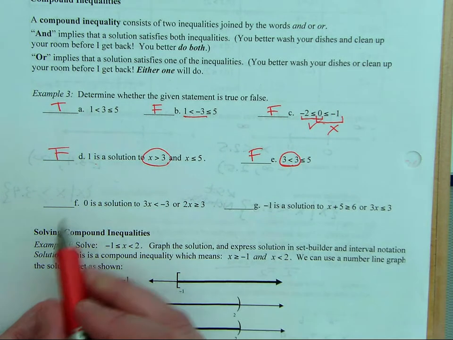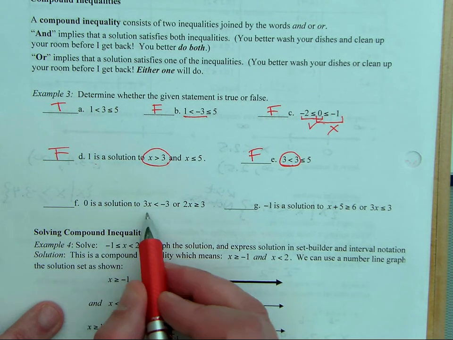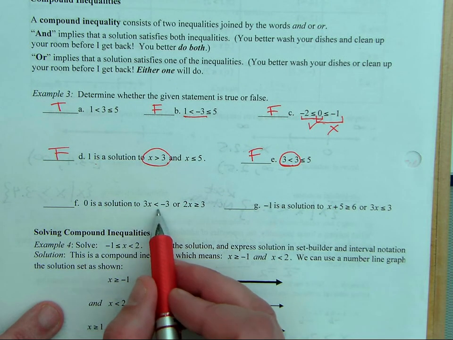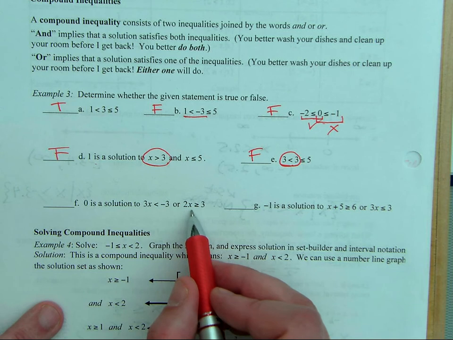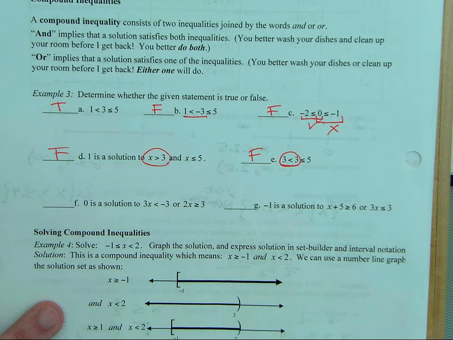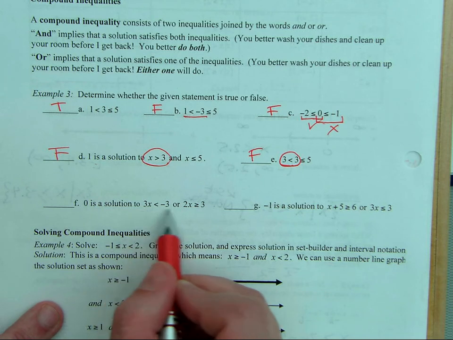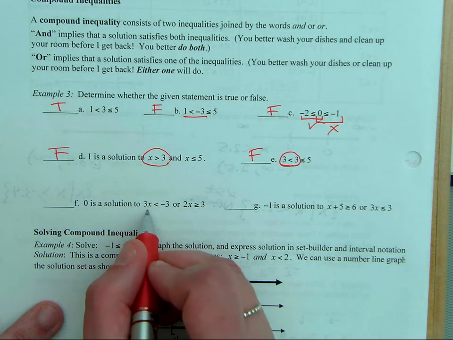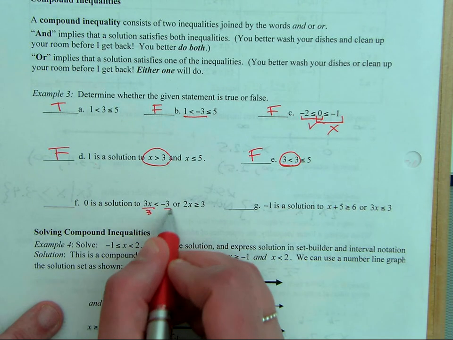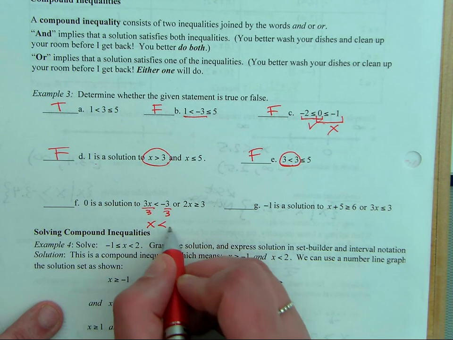0 is a solution to 3x is less than negative 3 and 2x is greater than or equal to 3. So if we plug in 0, or there's a couple ways we can do this. We could solve these for x. If I want to simplify this a little bit more, I could divide both sides by 3. I get x is less than negative 1.